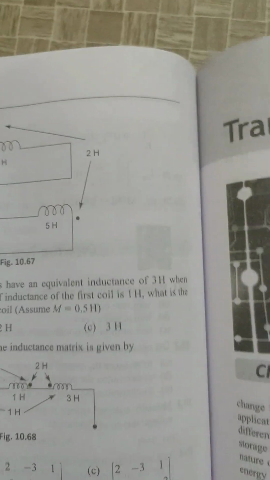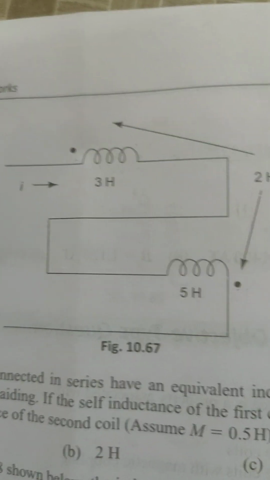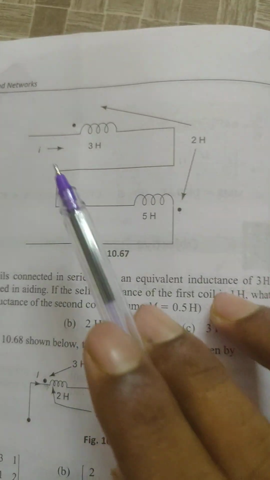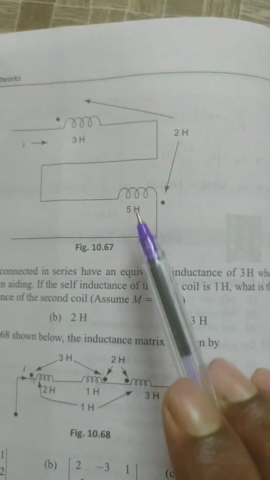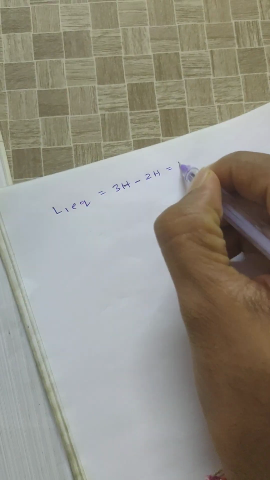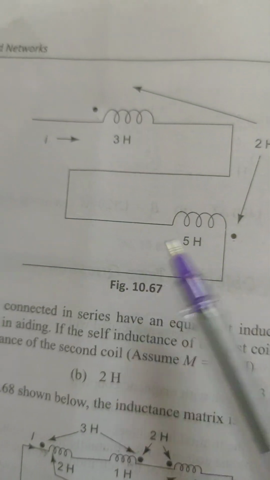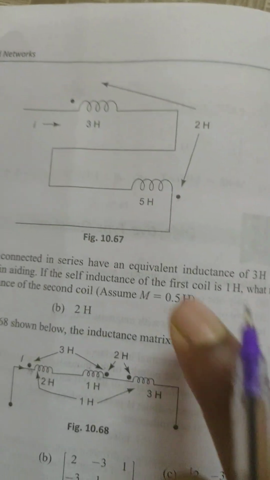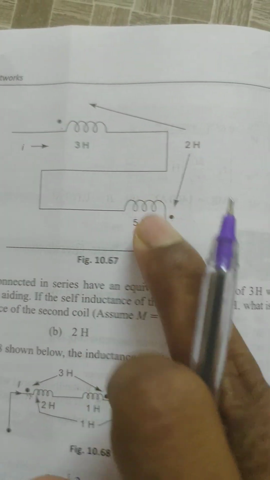First one: L1 equivalent is equal to self inductance value 3 Henry is given. The mutual inductance between coil 1 and coil 2 is 2 Henry, given, right? This is minus 2 Henry. What is the value of L1 equivalent? 1 Henry. Similarly, L2 equivalent is equal to self inductance value 5 Henry.